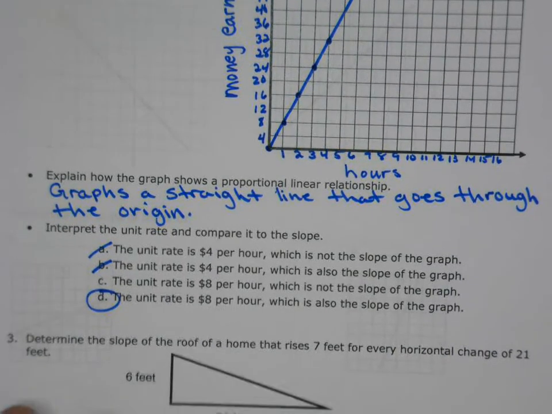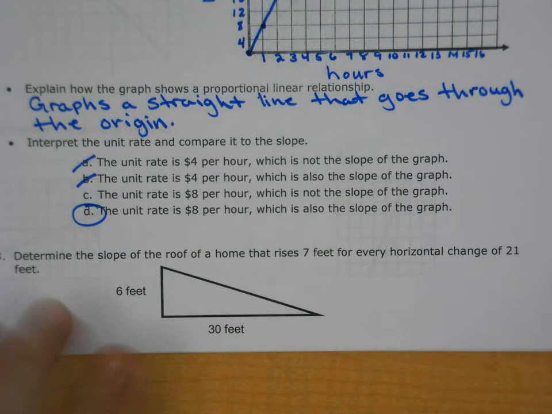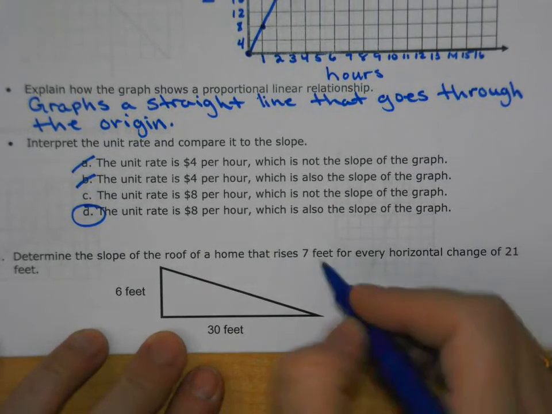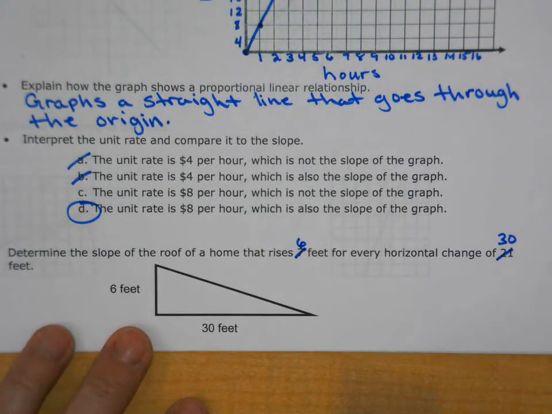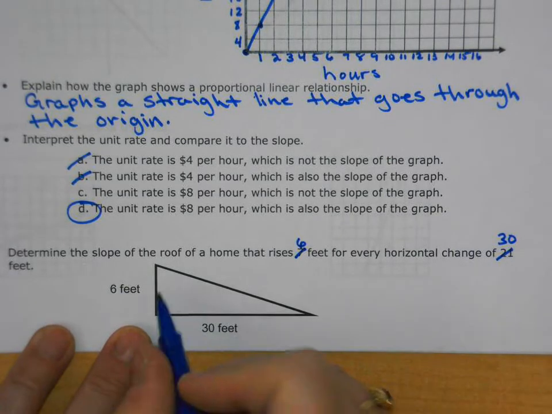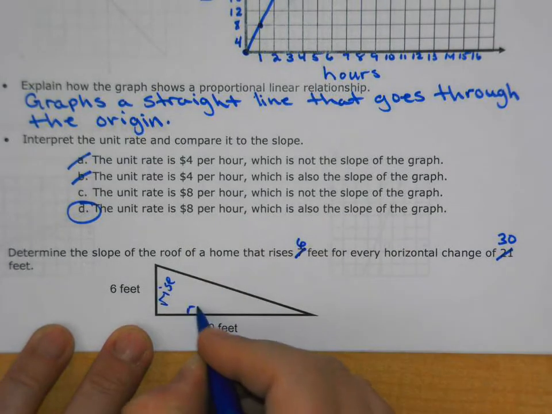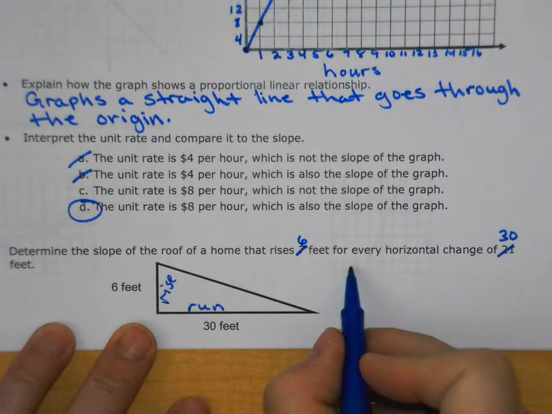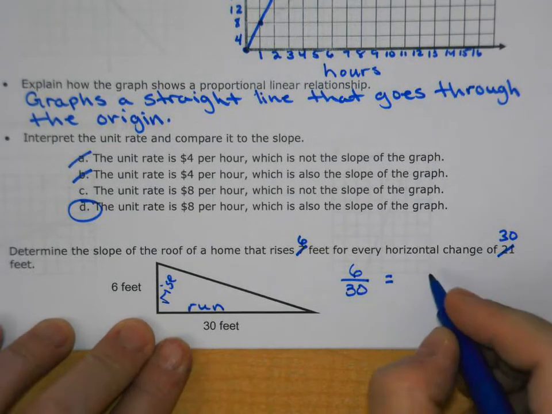Okay, for number 3, determine the slope of the roof of a home that rises, and it actually should say 6 feet for every horizontal change of 30 feet. It's a typo because my diagram is 6 over 30. And so I'm going to do my rise over my run. And so I'm going to do 6 over 30, which would simplify to 1/5.